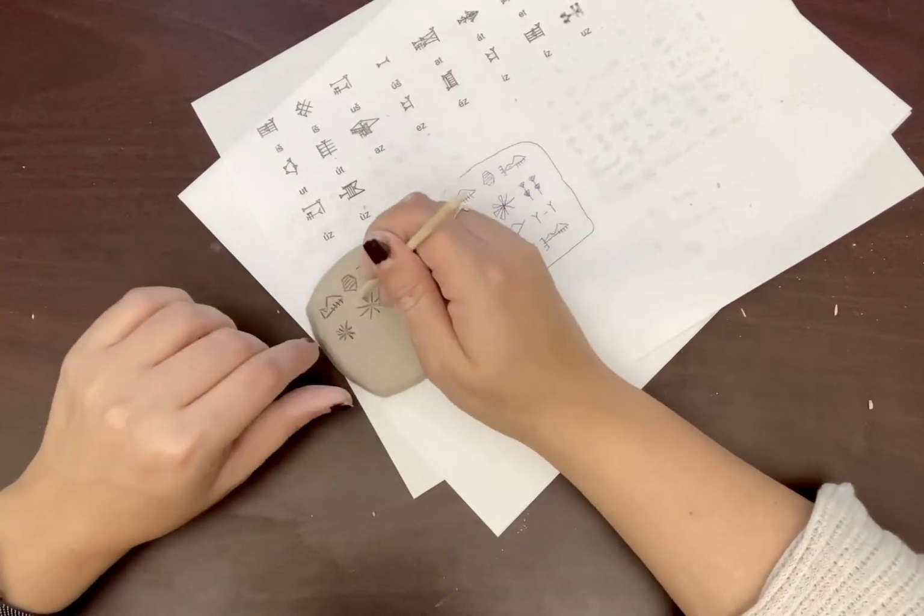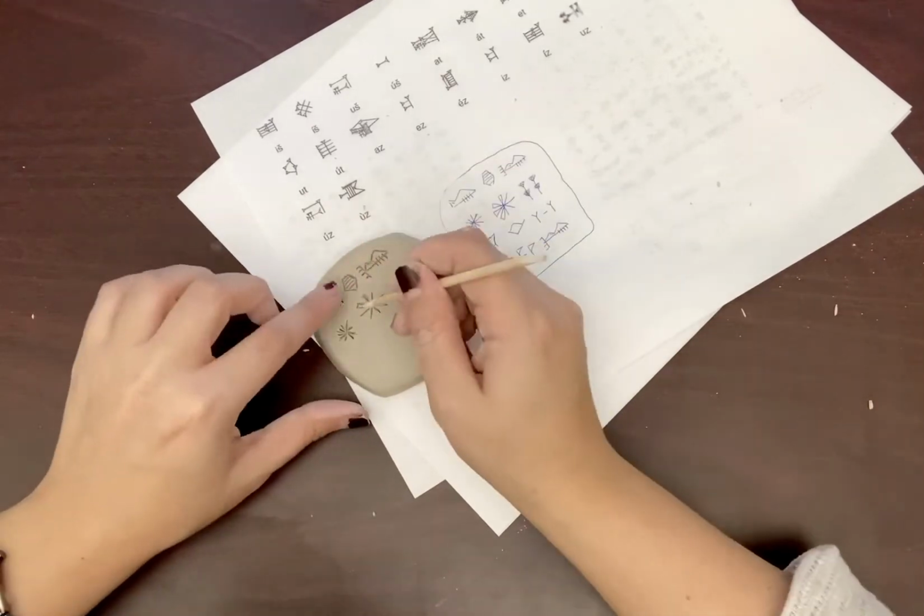The pointed side of the stylus is useful in pushing down large sections.